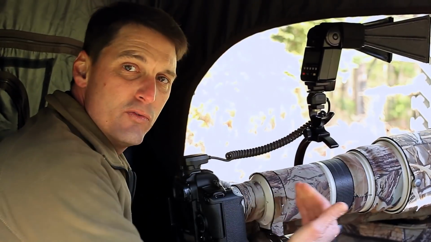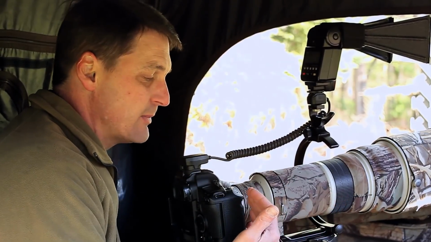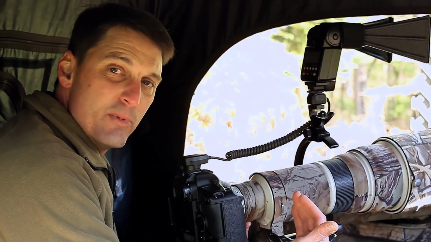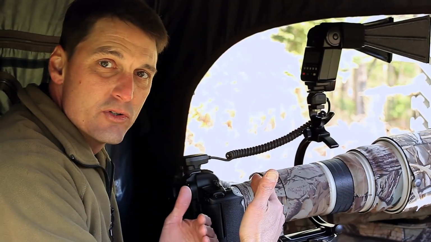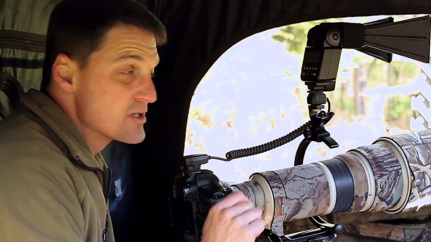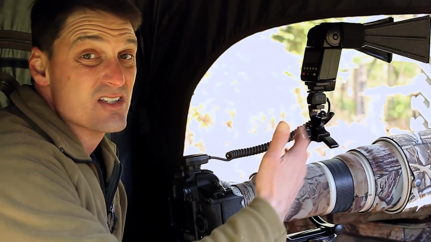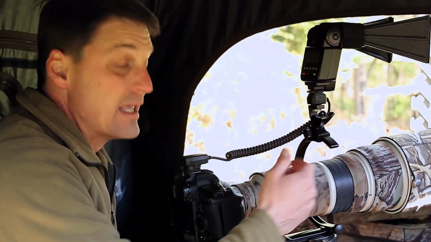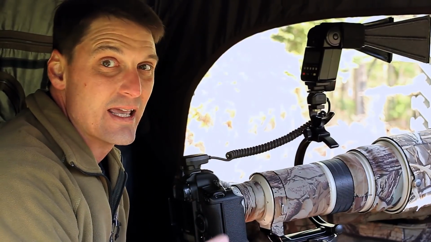It's basically a spacer, and by moving the back element of the lens a little bit further away from the sensor of the camera, now you have greatly reduced your minimal focal distance. So now I can focus on something that may be 6, 7, 8 feet away from me. Before, the closest thing I could focus on was going to be about 15 to 18 feet.